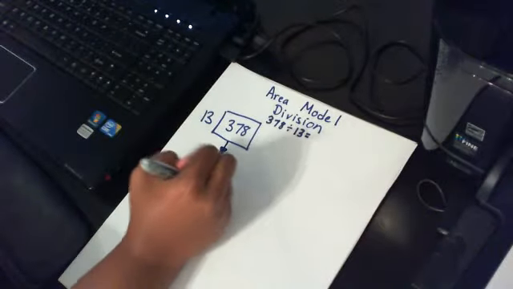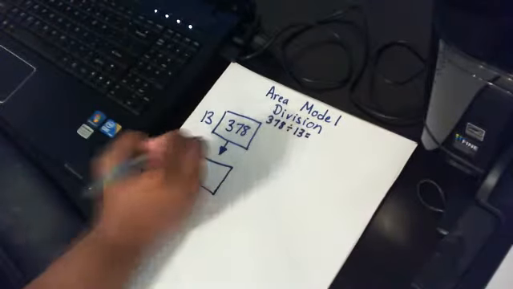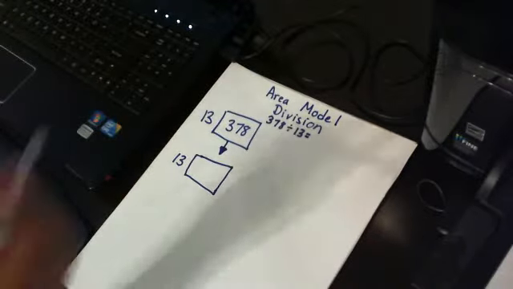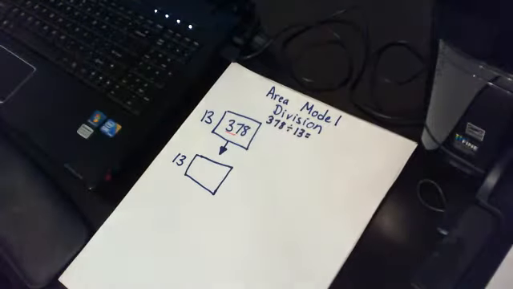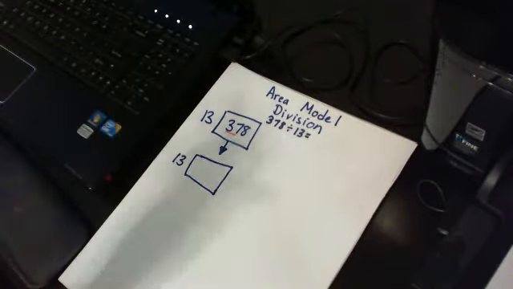Now, using my knowledge of my 13 multiples, I know 13 times 1 is 13, 13 times 2 is 26, 13 times 3 is 39. So we're trying to get as close to the first two numbers as possible. And in this case, it will be 13 times 3.